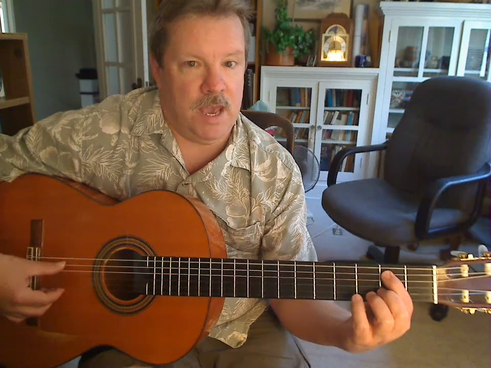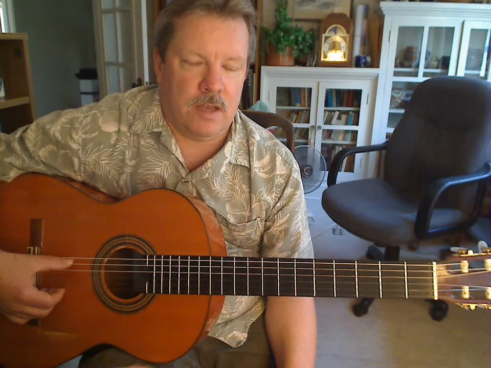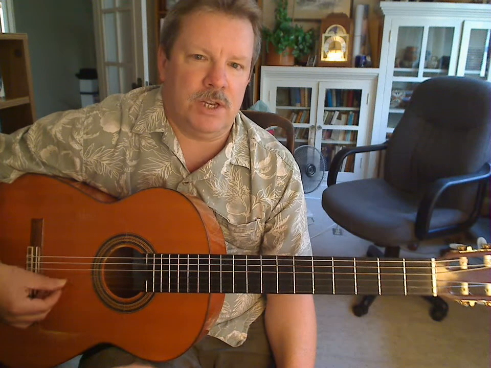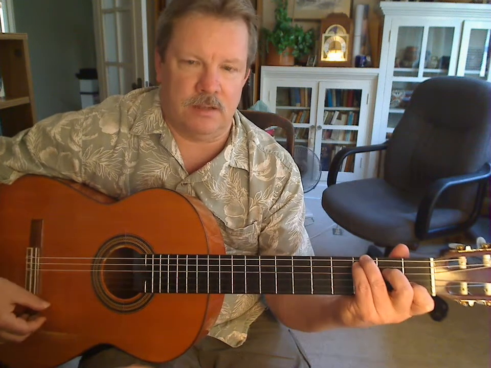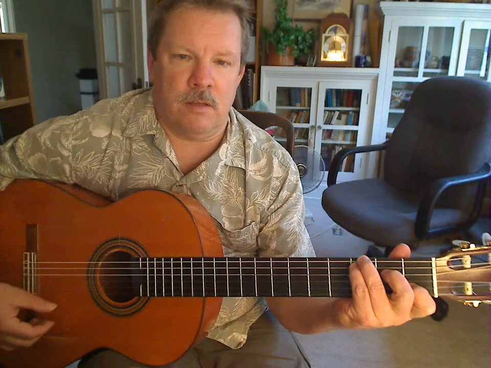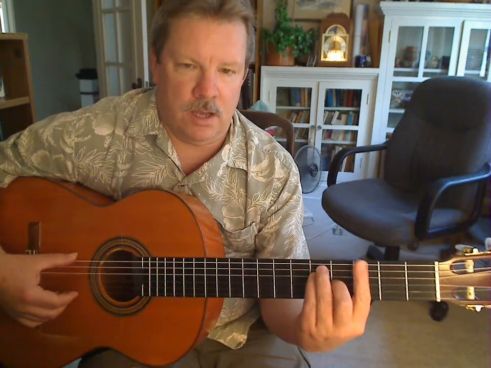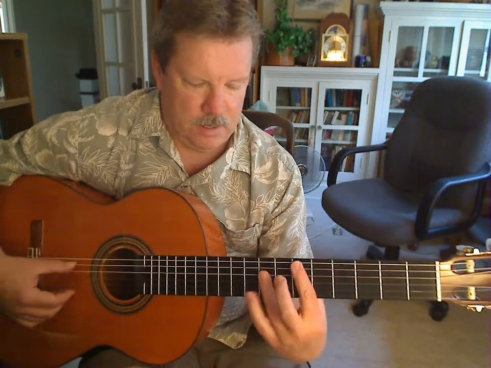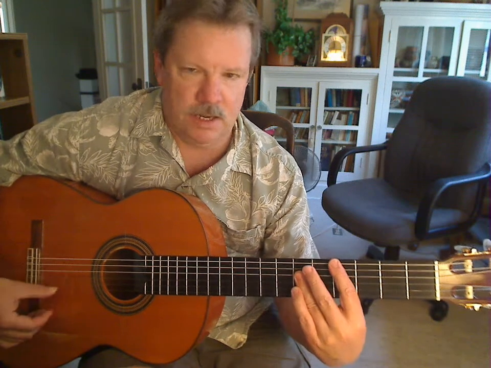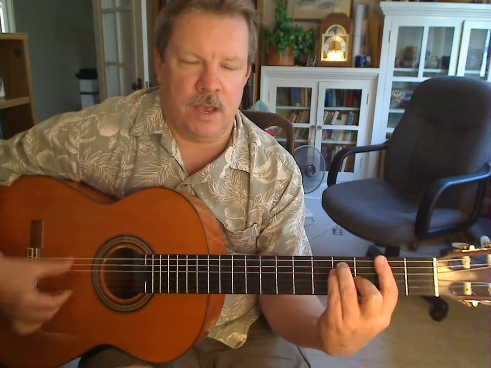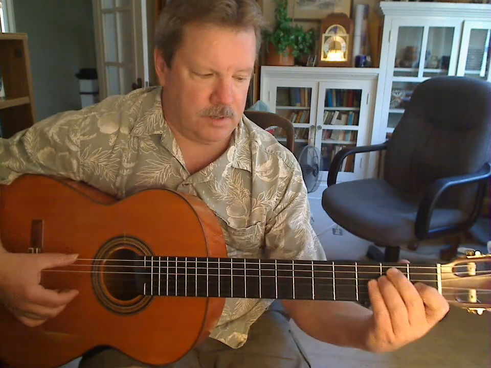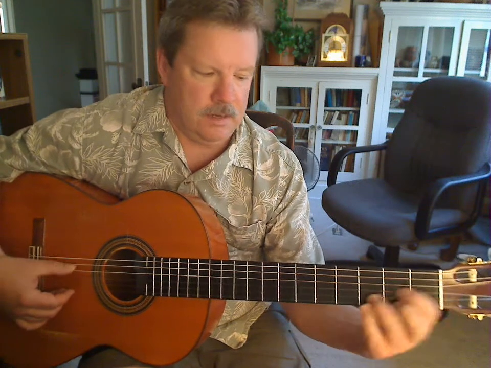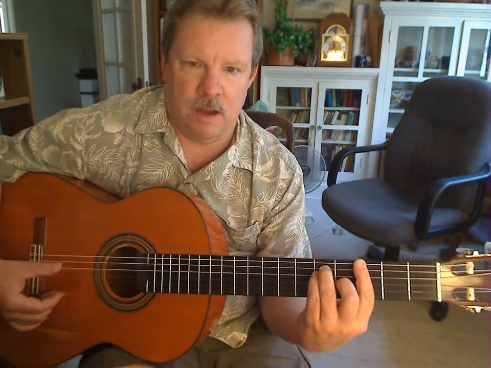B is the fifth of A. A is the fifth of D. D is the fifth of G, and G is the fifth of C. If I played the chords, it would sound like: G, C, F, B flat, E flat, A flat, D flat, G flat or F sharp, B, E, A, D, G. Now we're back where we started.